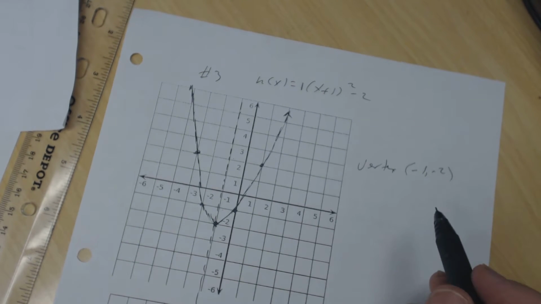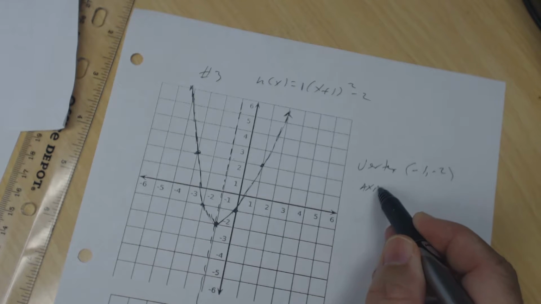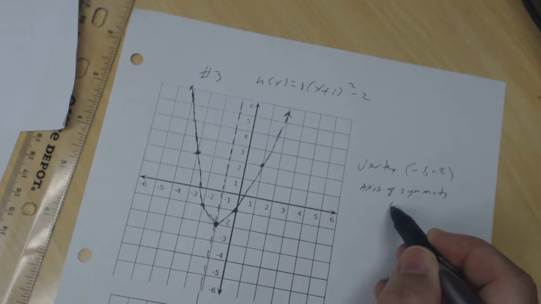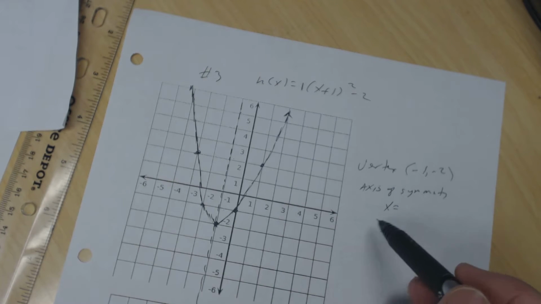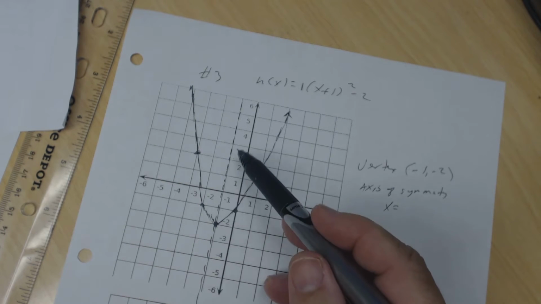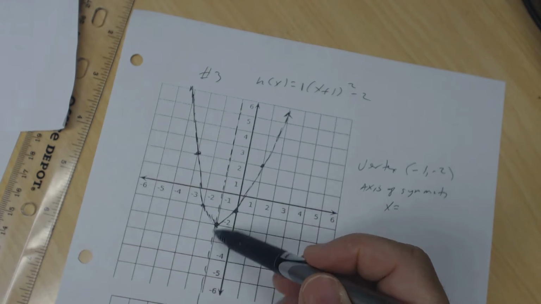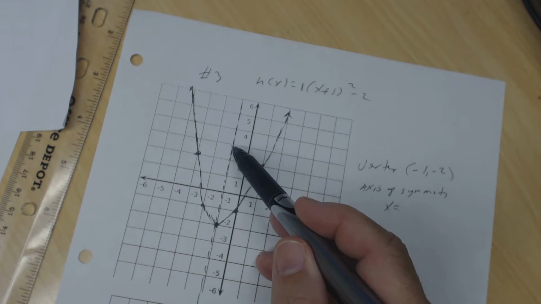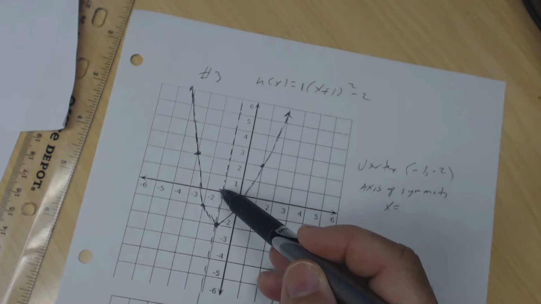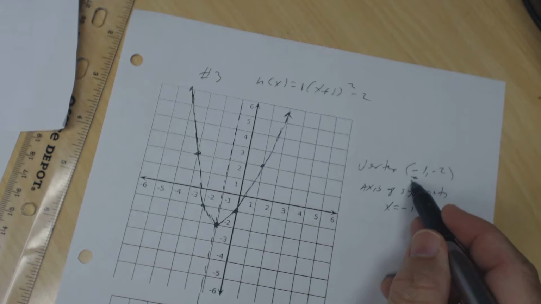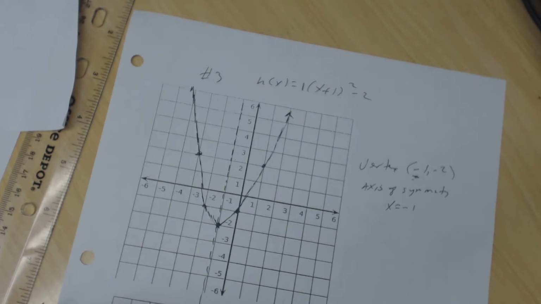Okay. The axis of symmetry. Let's talk about the axis of symmetry now. I want you to name it starting now. The axis of symmetry is x equal a number. So it's a vertical line, so it's x equal a number. And that number is whatever the x-coordinate of the vertex is. So that is x equal -1. If you notice, all these points here on the axis of symmetry, all the x-coordinates are -1. So it's just your x-coordinate.